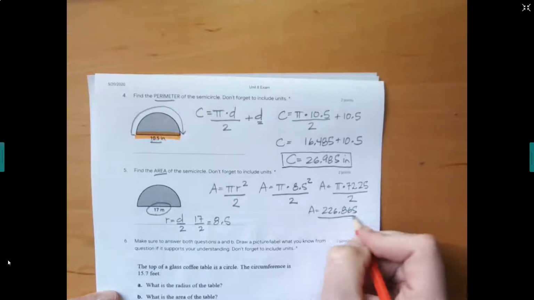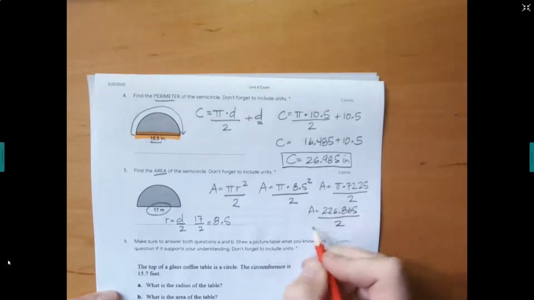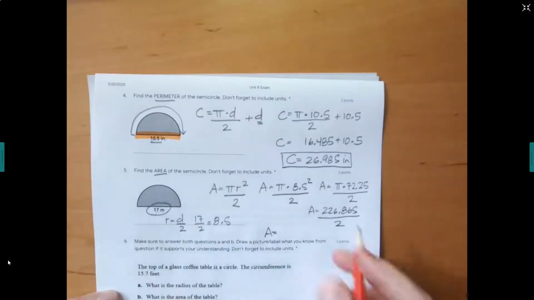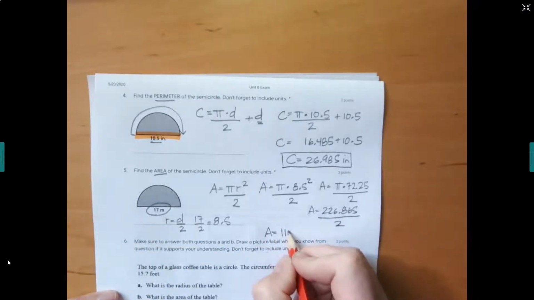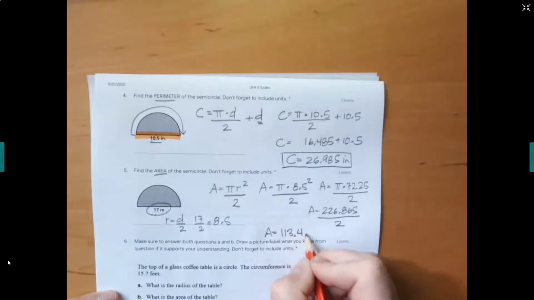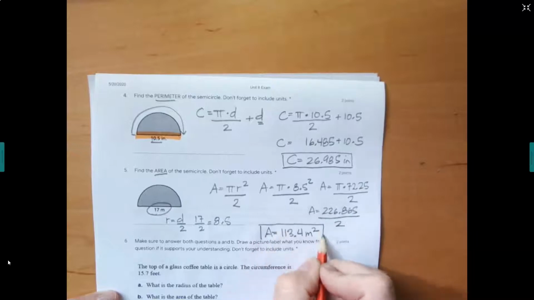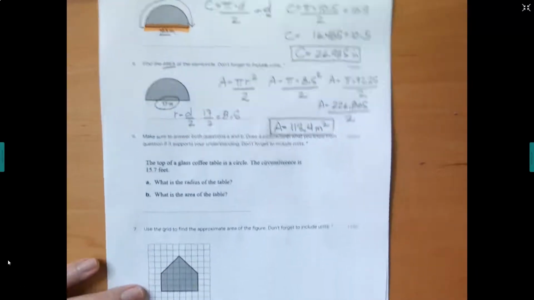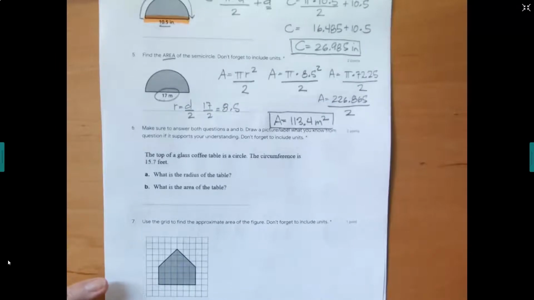226.865. We'll divide that number by 2 because we only have half of a circle, and our final area for this semicircle is 113.4, rounded to the nearest tenth, meters squared. Now you could put all those numbers there, but it's not needed. Alright. So make sure to answer both questions A and B.